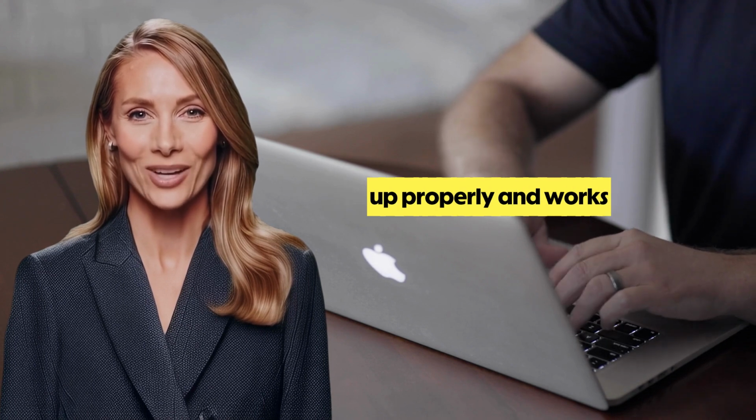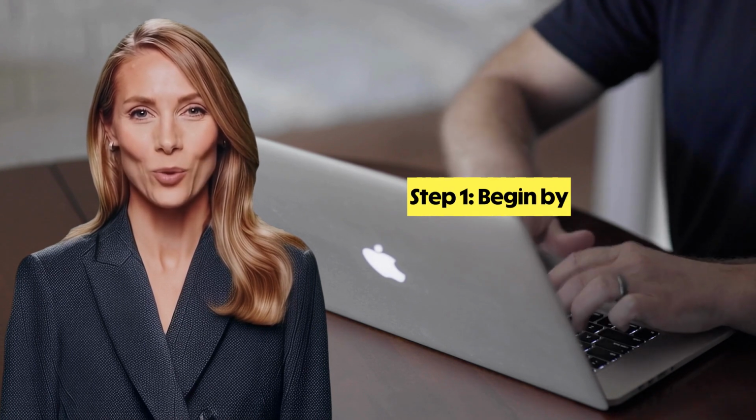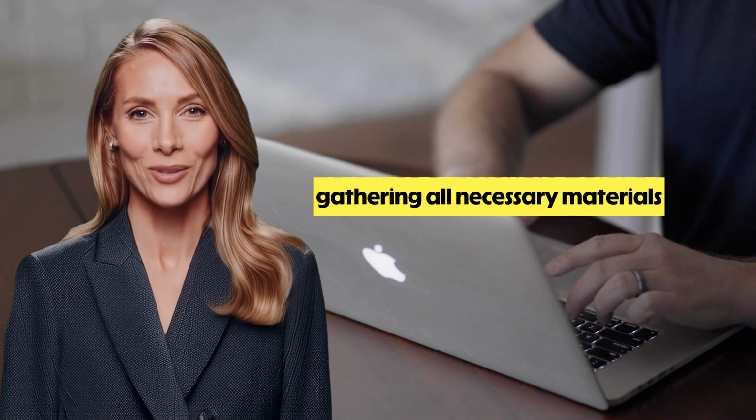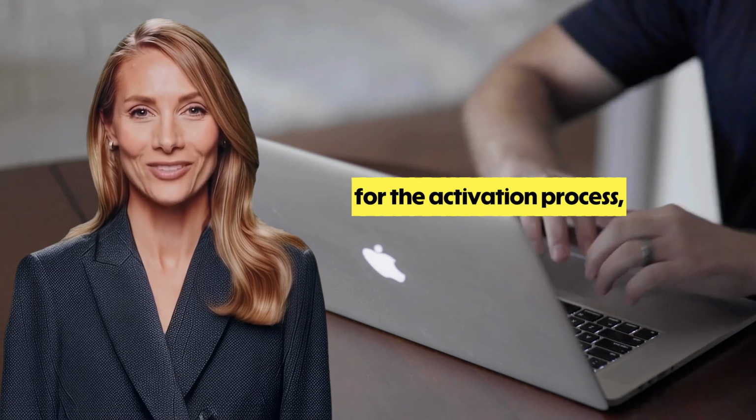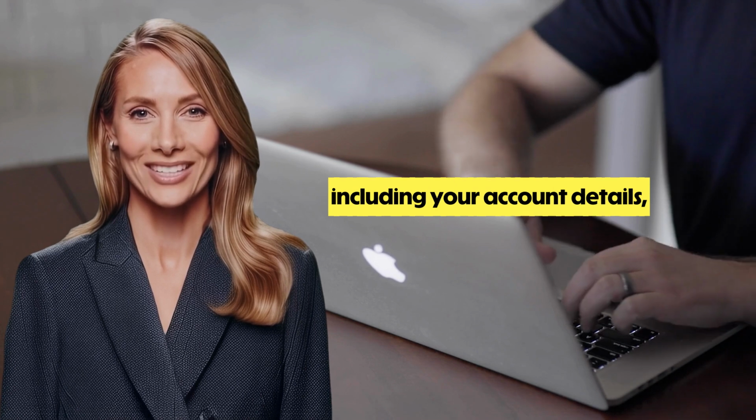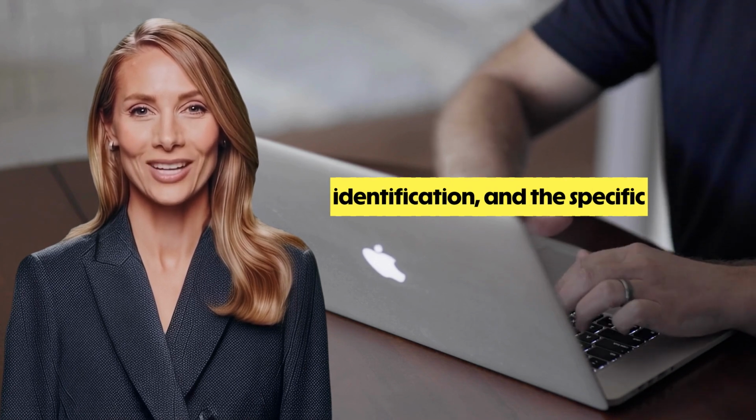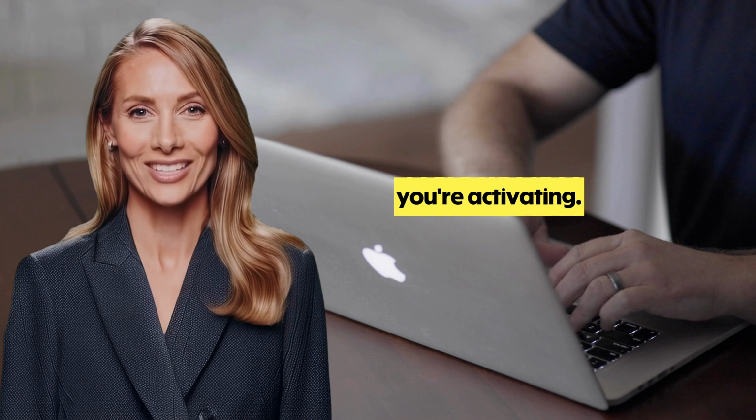If you want to activate a gift card at an ATM, follow these step-by-step instructions to ensure everything is set up properly and works smoothly. Step 1. Begin by gathering all necessary materials and information you'll need for the activation process, including your account details, identification, and the specific card, device, or service you're activating.